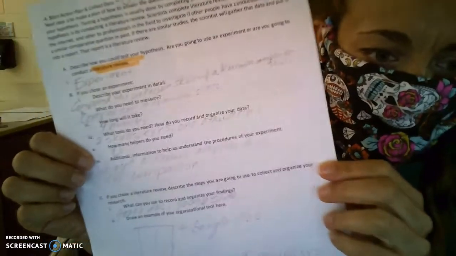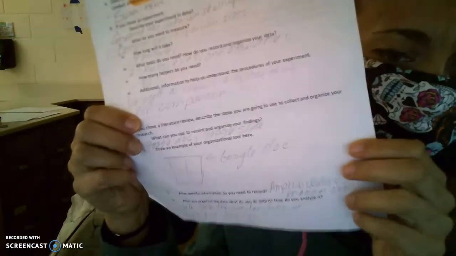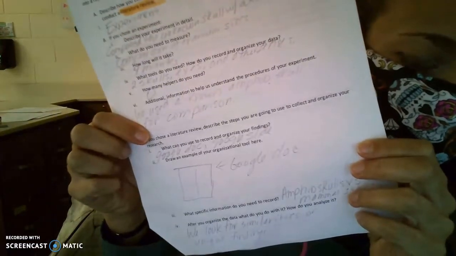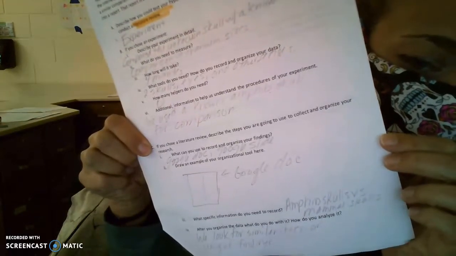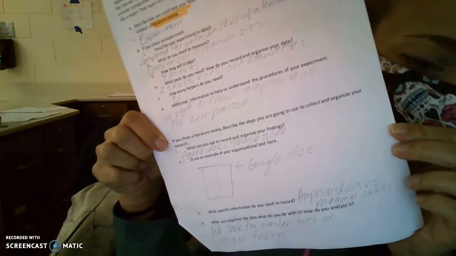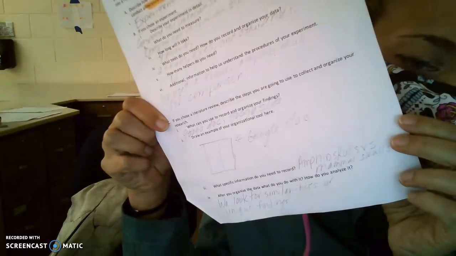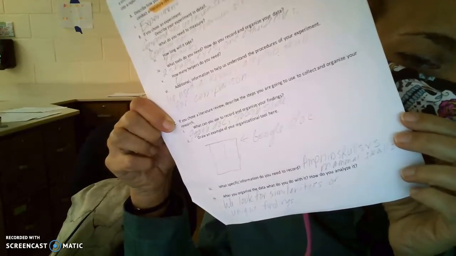You could do a Google Doc or Google Slide, and I just drew a picture of a Google Doc with a column like I was talking about. It says, what specific information do you need to record? We need to record what amphibian skulls look like versus mammal skulls. And when you're looking through your data, what are you actually looking for and how do you analyze it? We're going to look for similarities or unique findings.